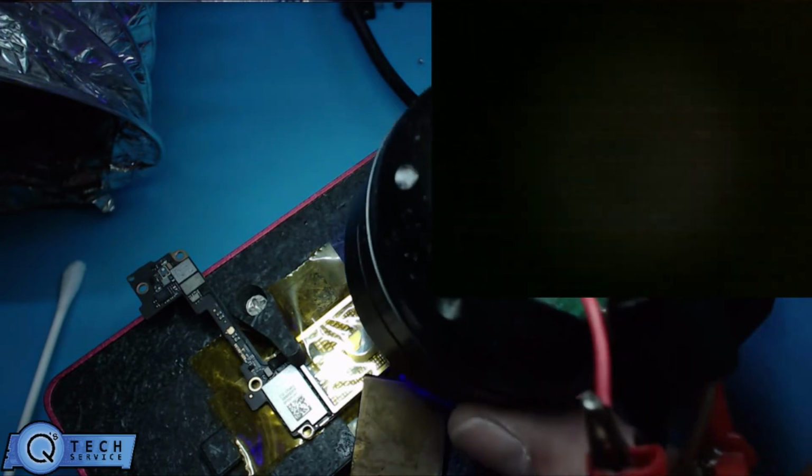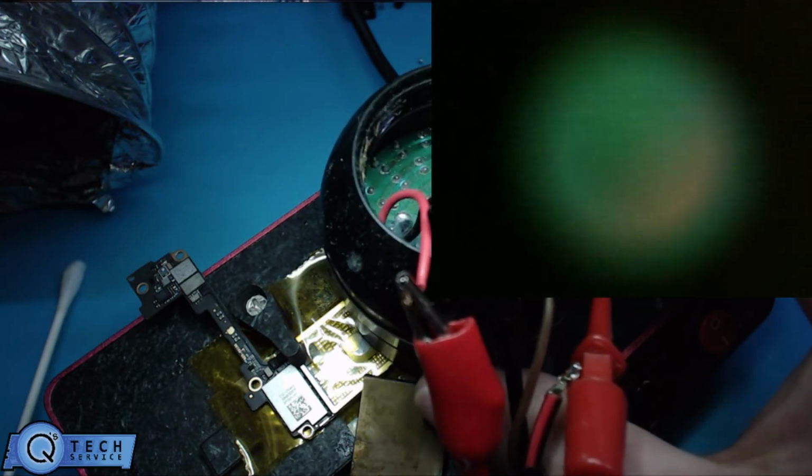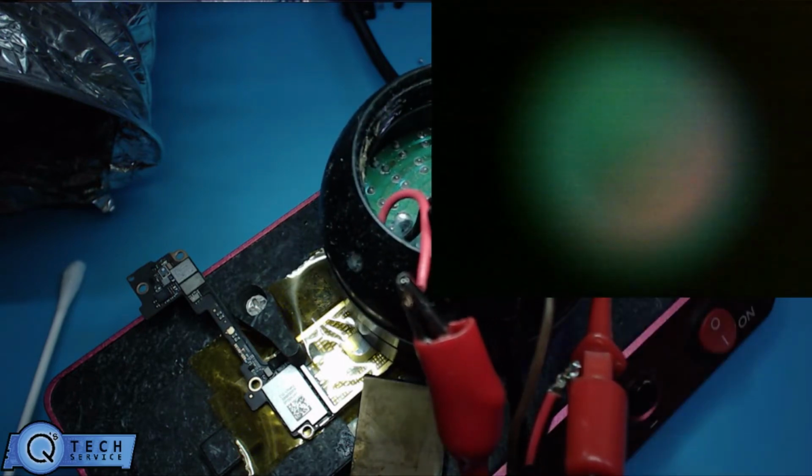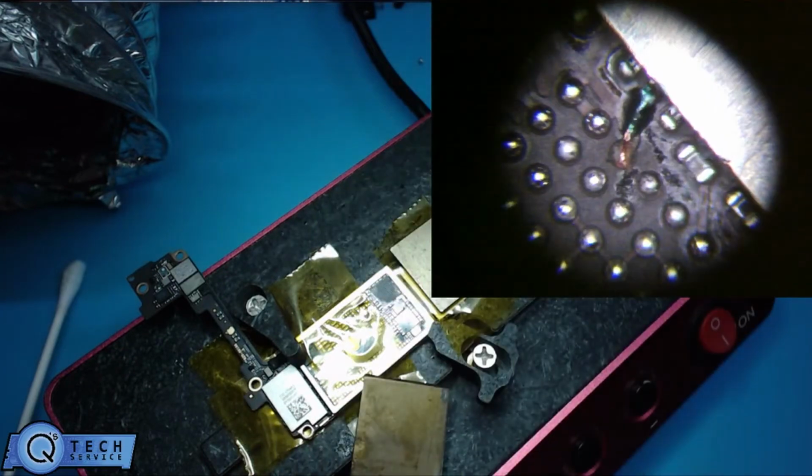Alright, so I'm going to cure it right now under the UV light. Let it sit there for at least a minute. Alright, so that's done curing.